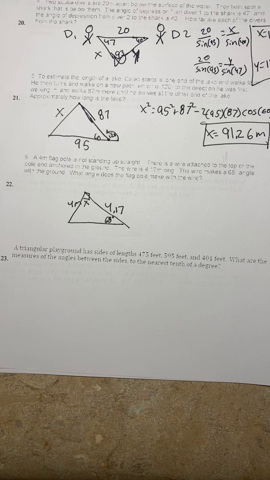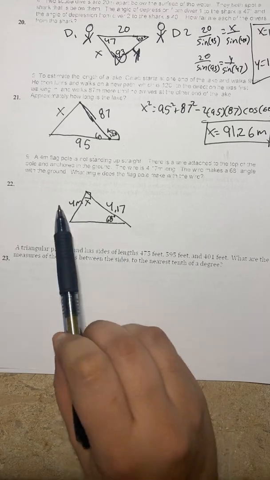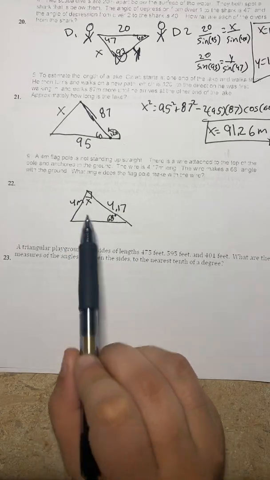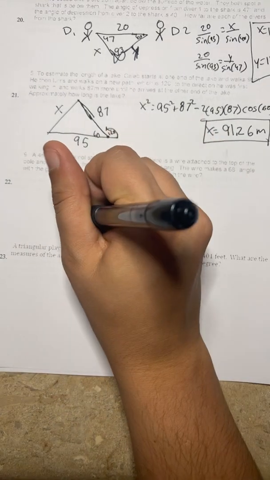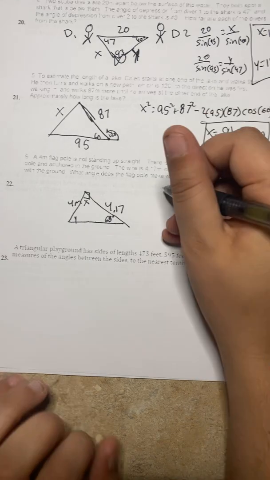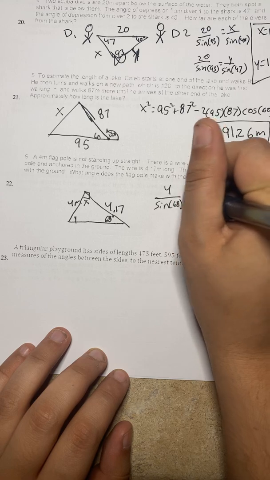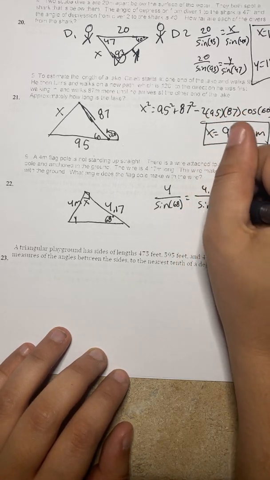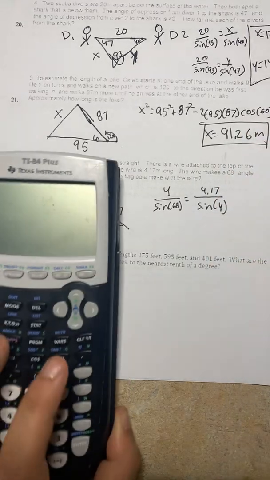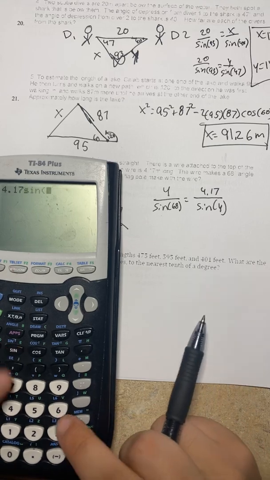So what we have to do first, before we can find this angle, because we have here and here, and this side, we don't have this side. So we need to find this angle so we can subtract from 180. So I'm going to label this as y. So we've got to find y first. So we'll do 4 over sine of 68 is equal to 4.17 over sine of y. And so that is going to give me 4.17 sine 68.